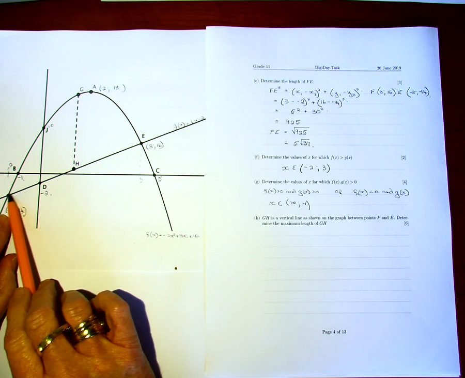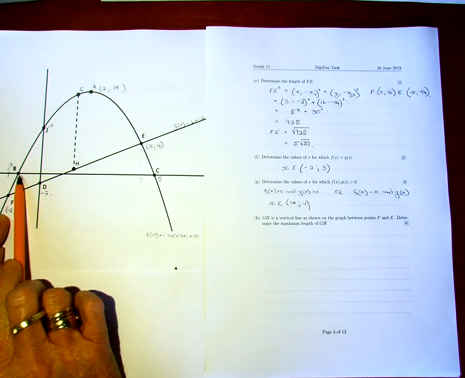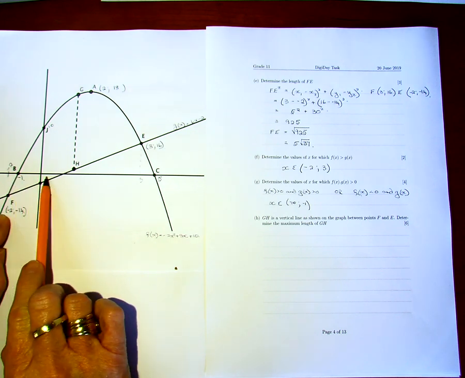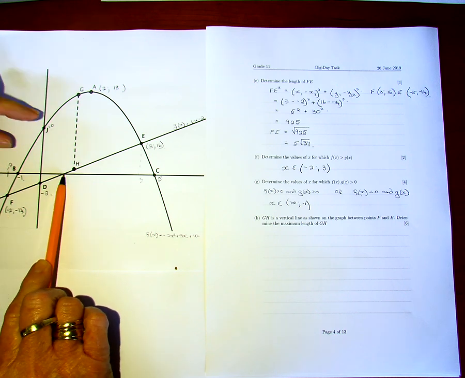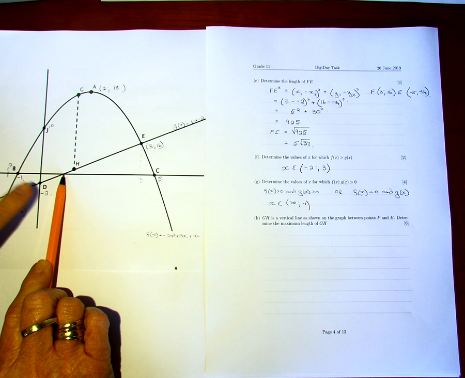Now, here in this interval, from -1 up until this point over here, my parabola is positive, my line is negative.